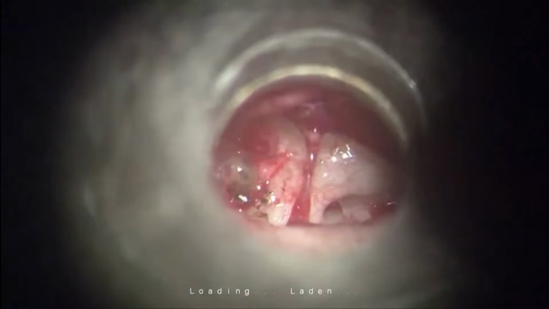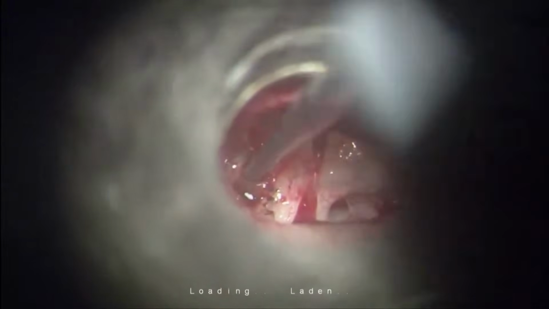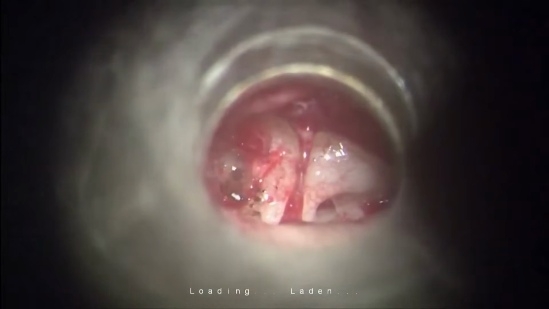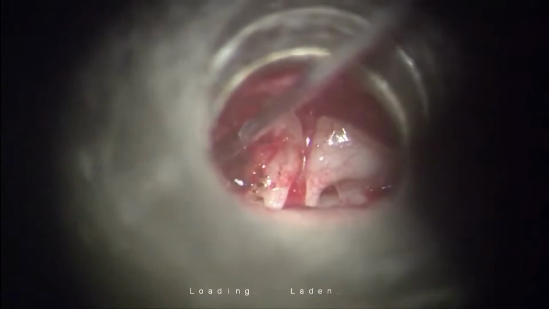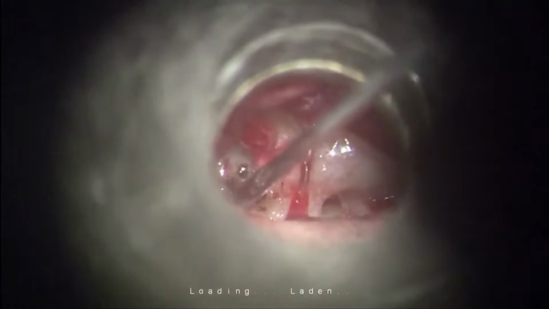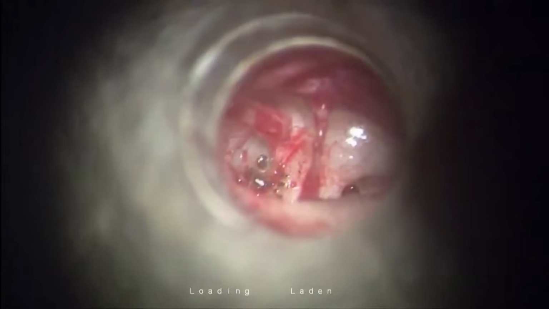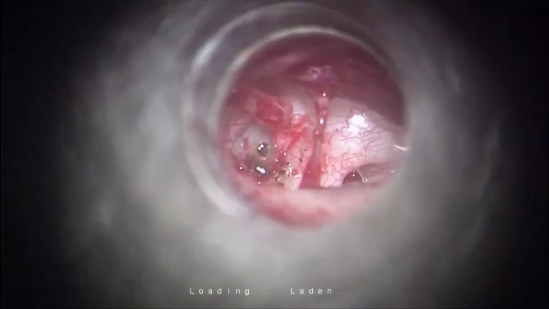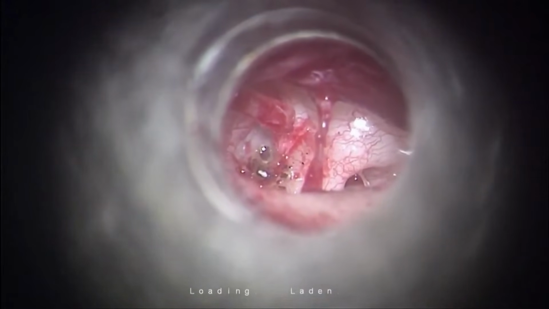Yes. This was a thick footplate which was partially taken care of by the CO2 laser, thinned out, and then I could penetrate easily without mobilizing it. See this fenestra? My fenestra is 0.6 mm, and the piston I am going to use is the simplest of the pistons in terms of simplicity and biocompatibility. This is excellent. This is a clipped titanium piston.